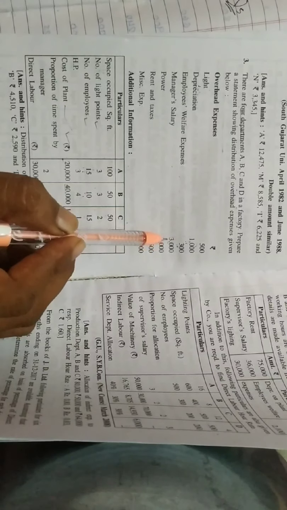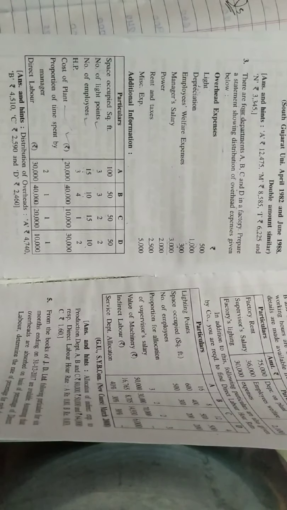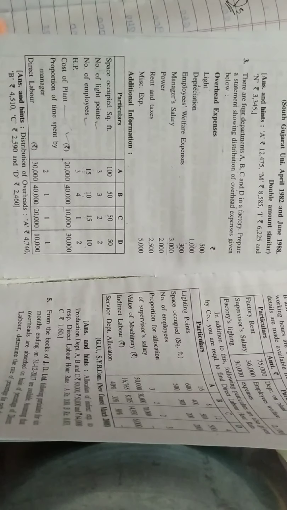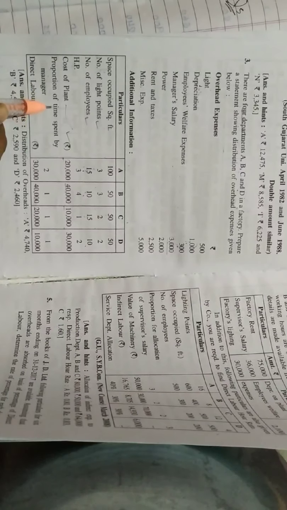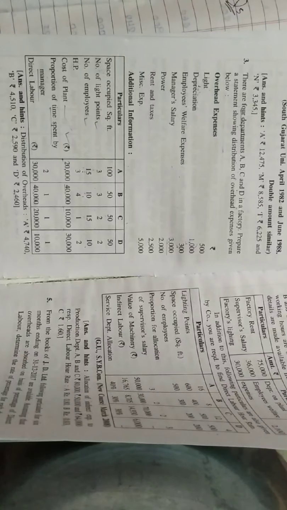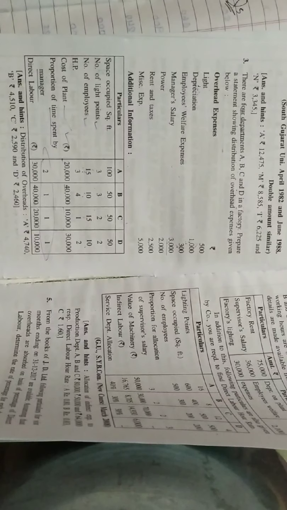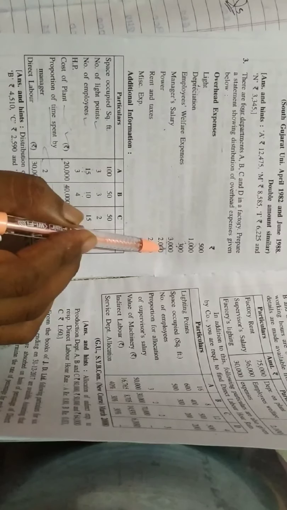Next, manager's salary. The amount of manager's salary is ₹3000. We have to find out the basis from this given table. So we can say the proportion of time spent by manager. The ratio of proportion of time spent by manager is already given in the question. You have to distribute this manager expense 3000 in the ratio of 2111, right?